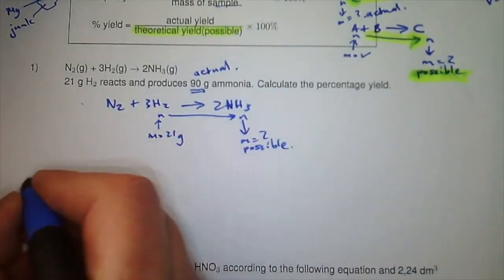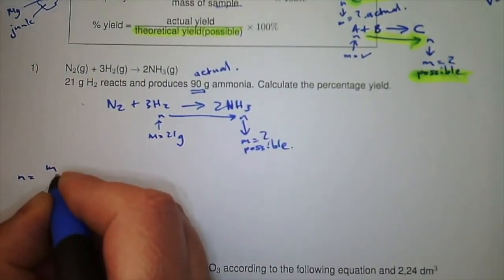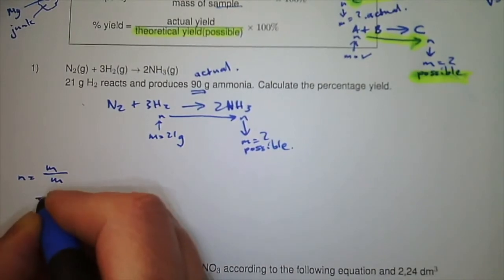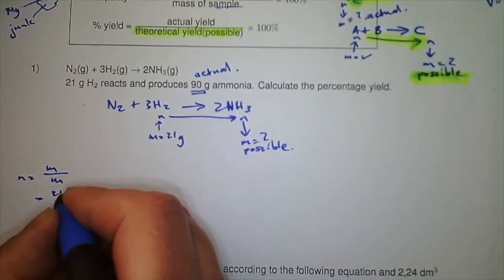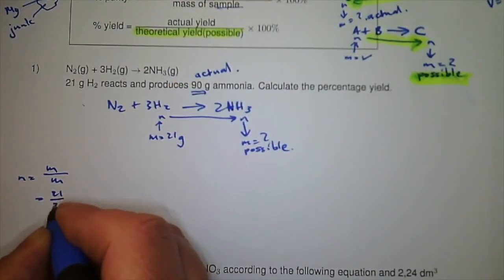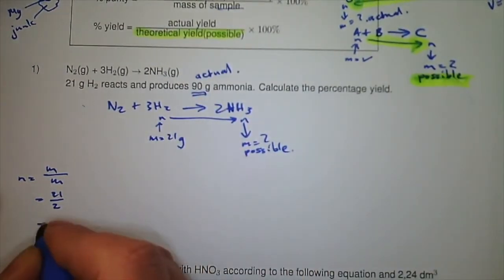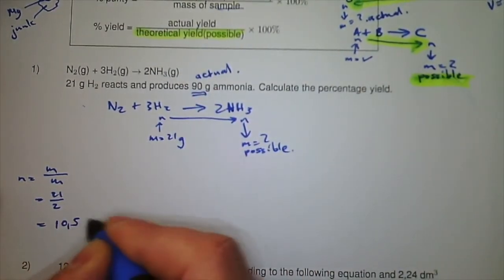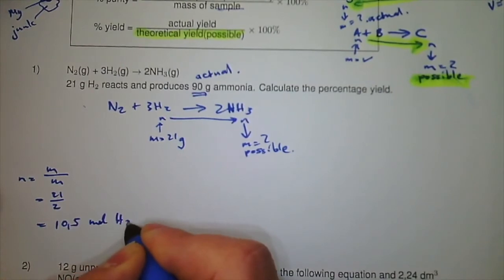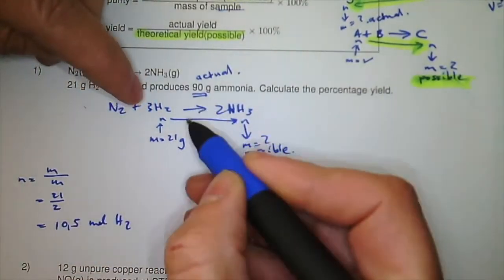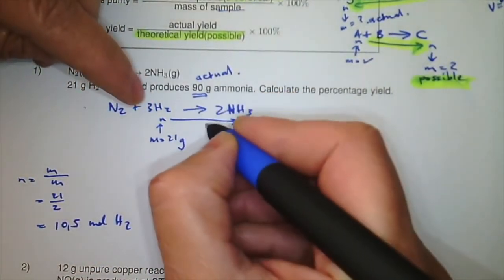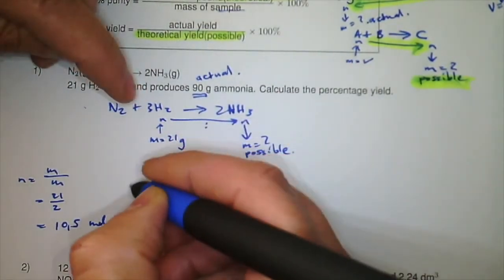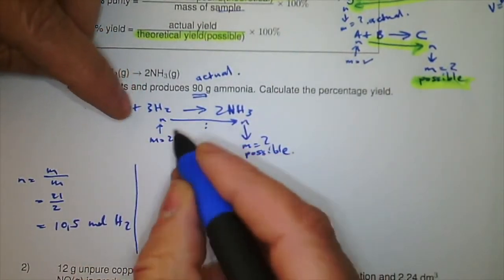Now first I'll say n equals m divided by M. The mass I have is 21 grams, and that's for hydrogen, molar mass 2, and that will give you 10,5 moles of H2. Now I've done that. Now I'm going to go from one type of substance to another, and the moment you do that, you need a ratio.